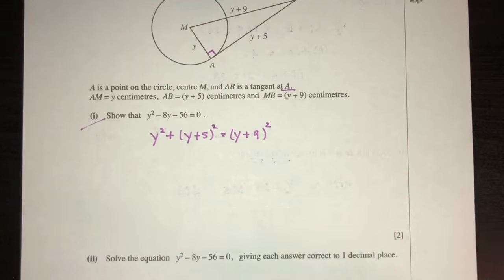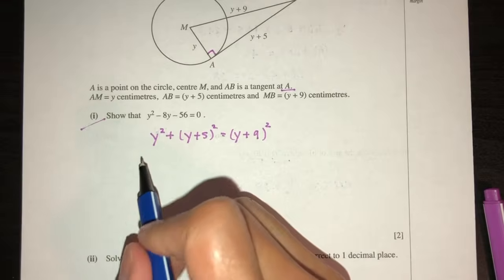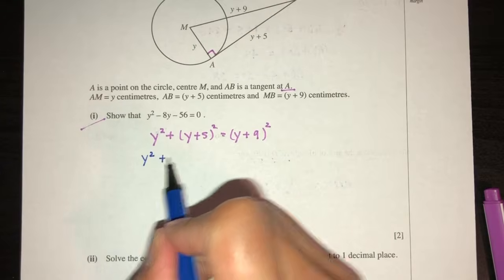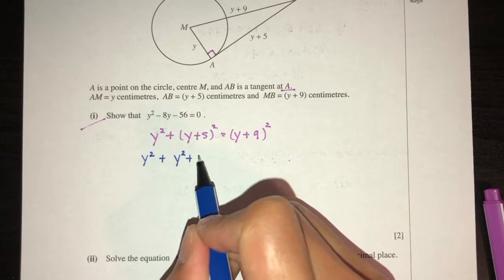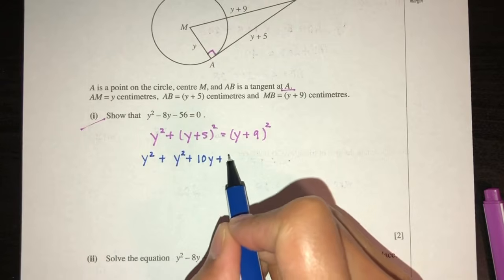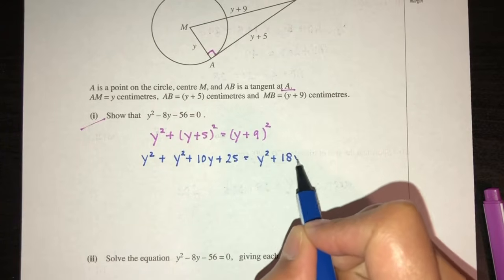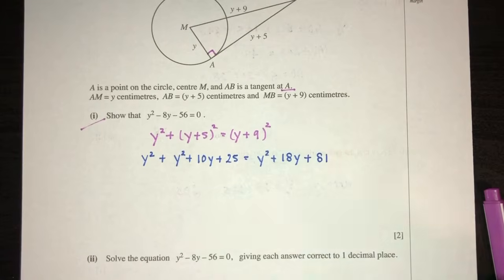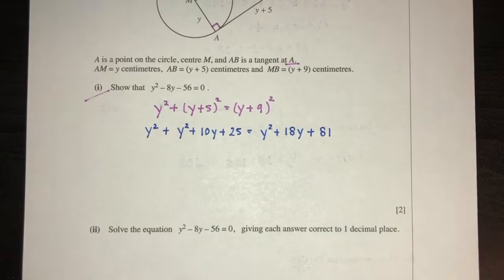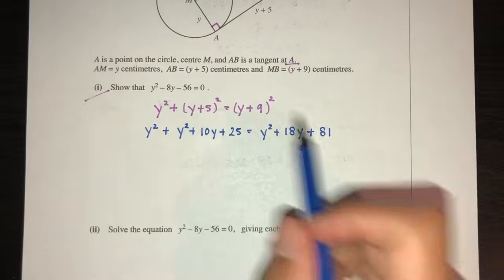So it will be y squared plus (y plus 5) squared is equal to (y plus 9) squared. So let's solve and find the value. That will be y squared plus y squared plus 10y plus 25 equal to y squared plus 18y plus 81. Let's bring everything to one side.